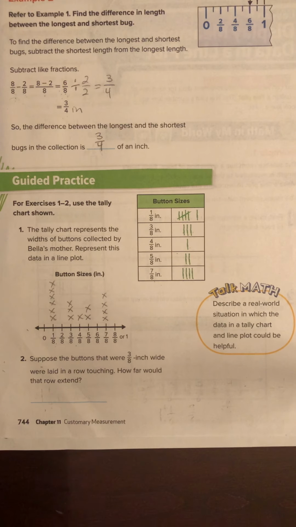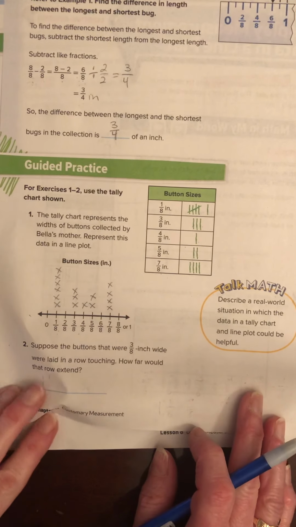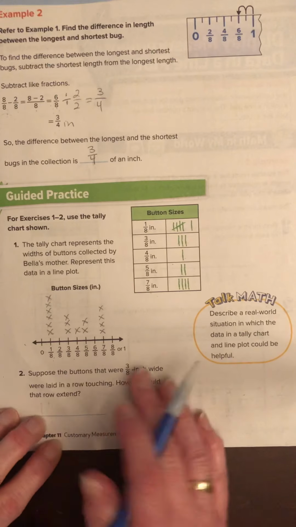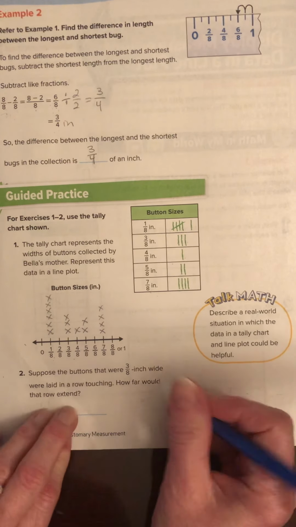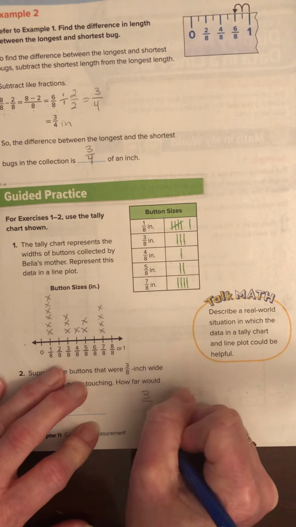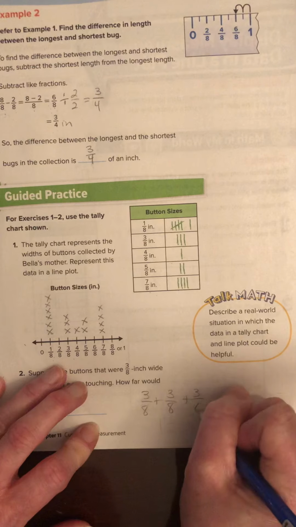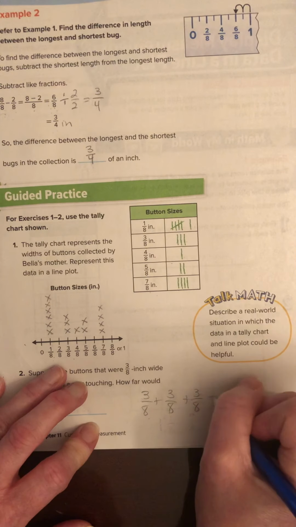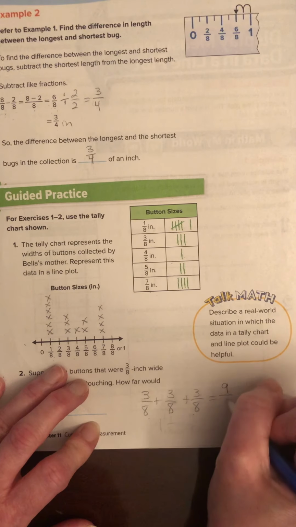Then it says, suppose the buttons that were 3/8 of an inch wide were laid in a row touching. How far would the row extend? At 3/8 up here, we have 1, 2, 3. So I can just add those together: 3/8 plus 3/8 plus 3/8. They all have the same denominator, so I can just add across. 3 plus 3 plus 3 is 9/8.